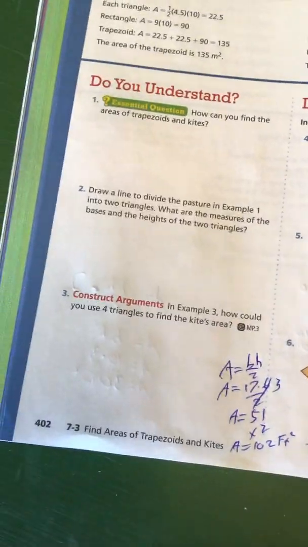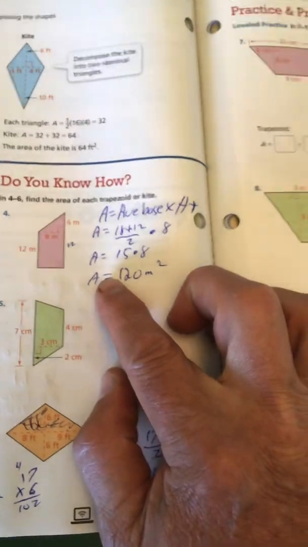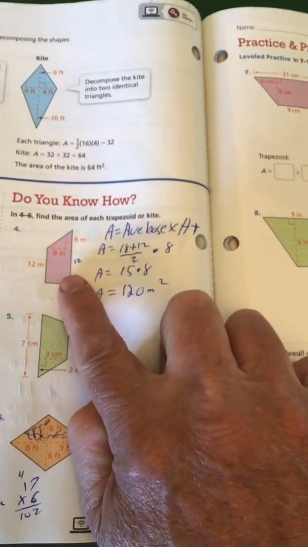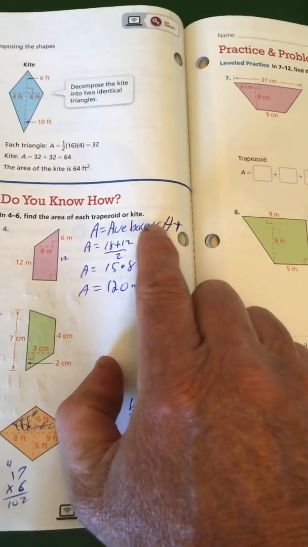So we're on page 402 and 403. We're going to do evens here. So here are my notes. This is a trapezoid. So I wrote the area equals average base times height.